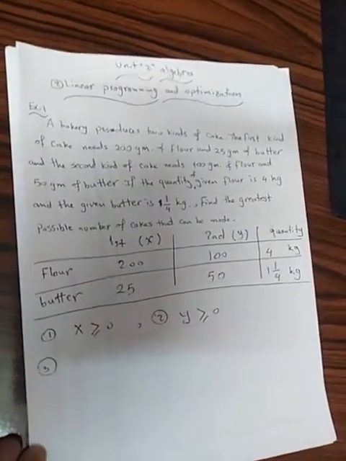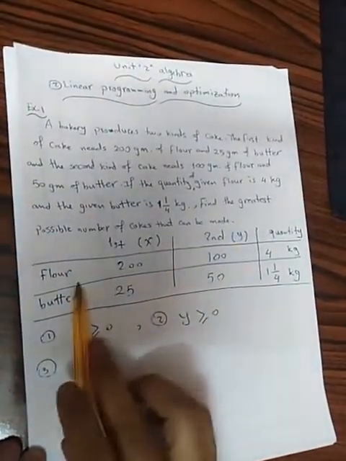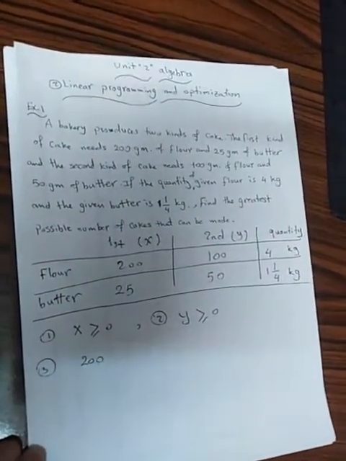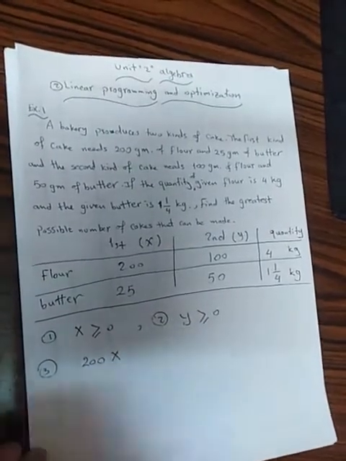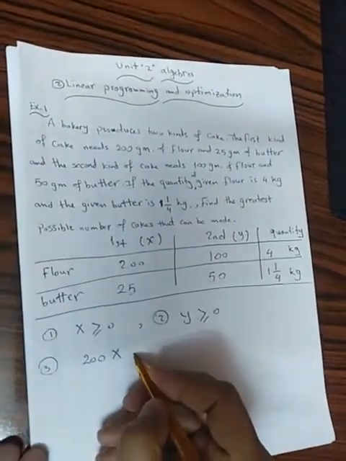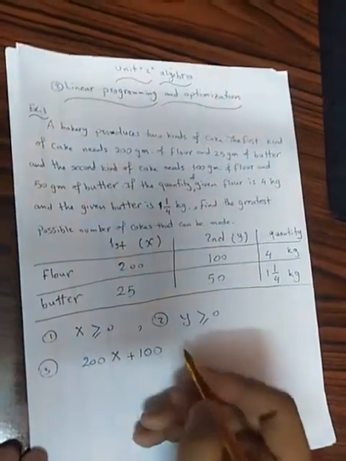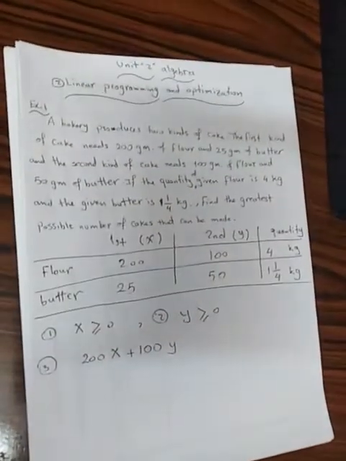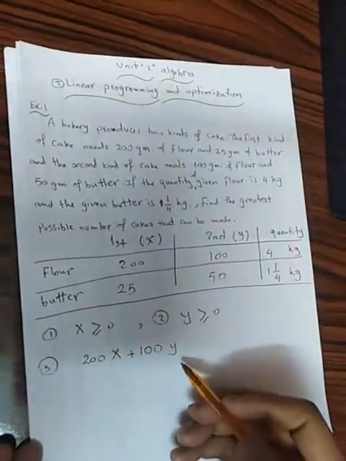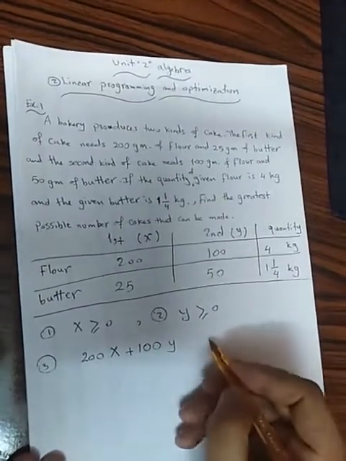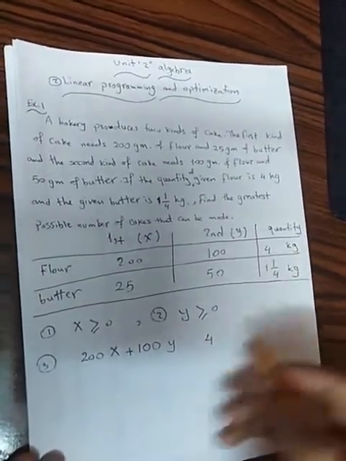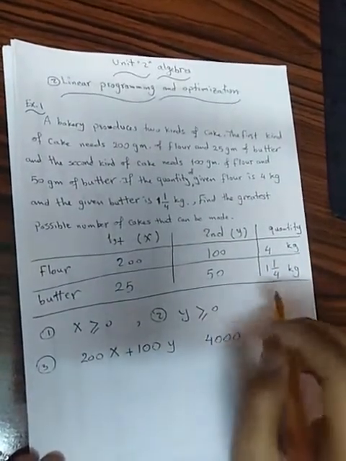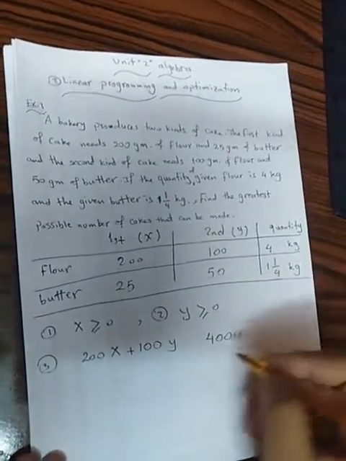Number 3: I want 200 grams of x plus 100 grams of y. x is the first kind of cake, y is the second kind of cake. And the possible quantity is 4 kilograms. I'll consider it 4,000 because I converted it from kilograms to grams. 4 kilograms will be 4,000 grams.